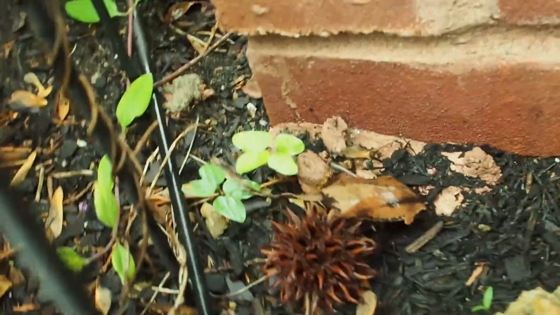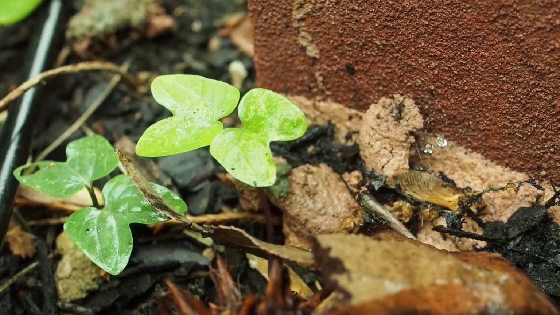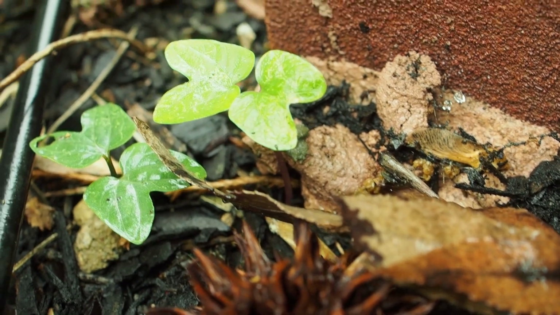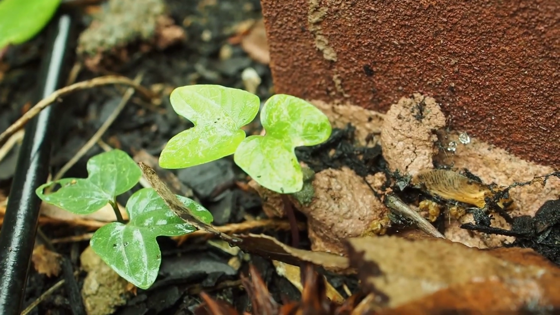Here are these really bizarrely shaped cotyledons of morning glory. They're kind of shaped like hearts, or like the letter H. It helps you recognize that these are morning glory sprouts and not, say, some weed.